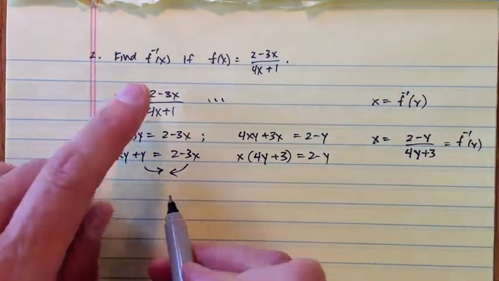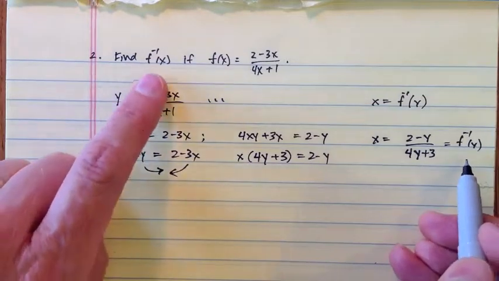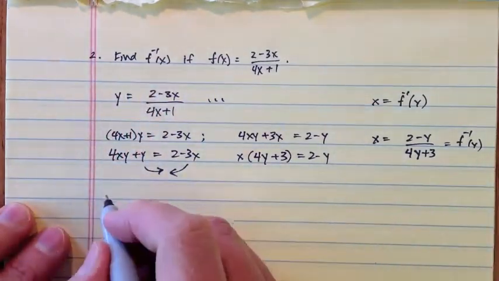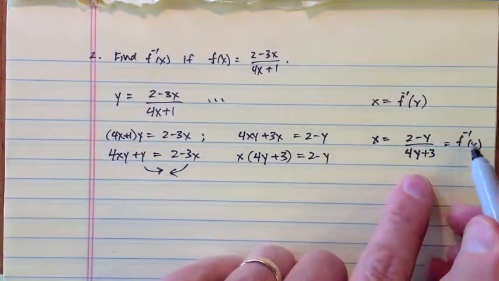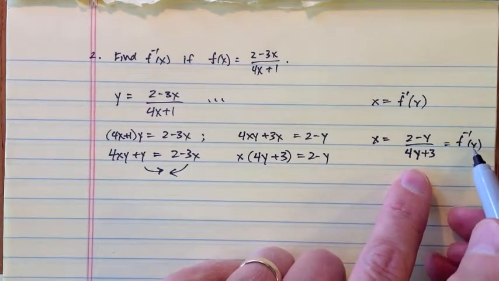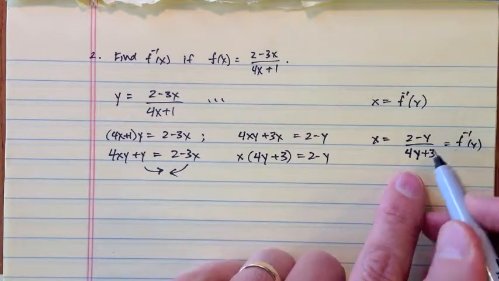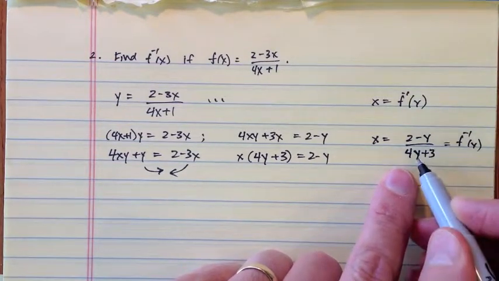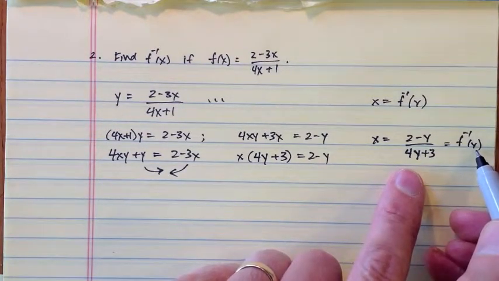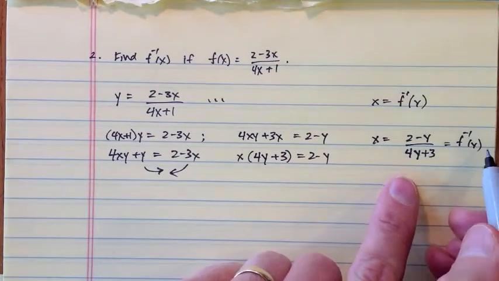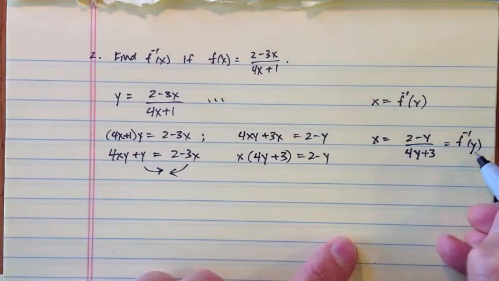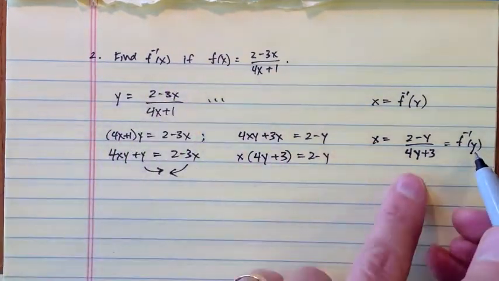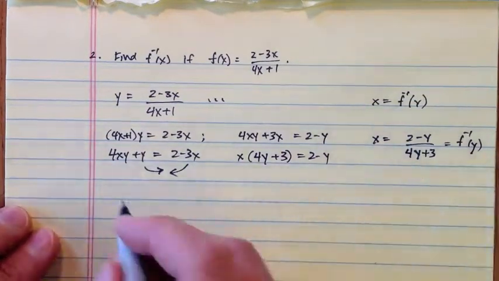Well now, the problem doesn't ask for f inverse of y, it asks for f inverse of x. But that's no big deal. The function doesn't really depend on the name of the variable. If that's f inverse of y, I could find f inverse of a by just replacing the y's with a. I could find f inverse of 2 by replacing the y's with 2. Okay, so if they want f inverse of x, I'll just replace the y's with x.